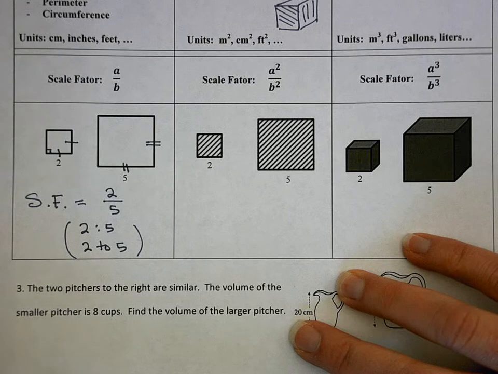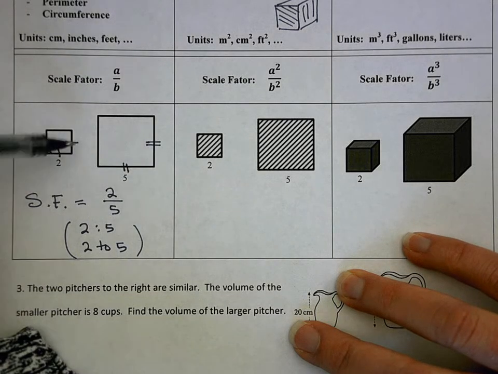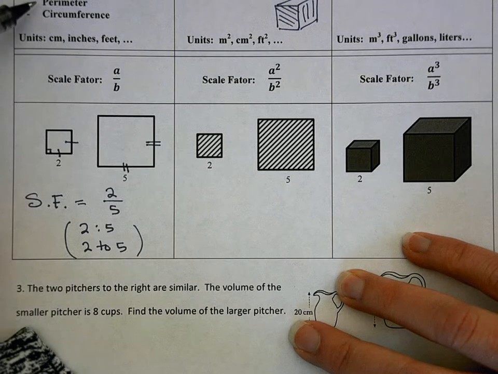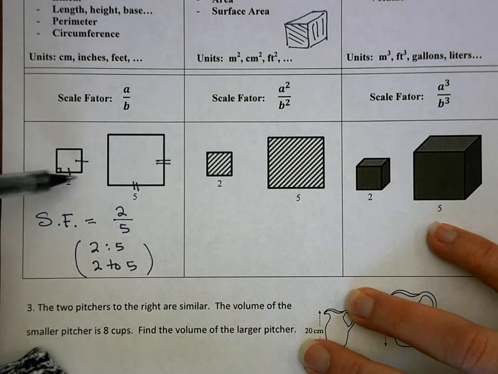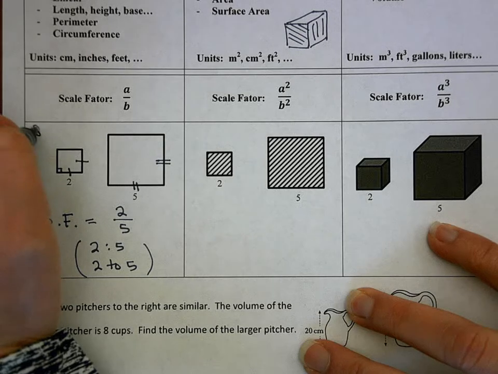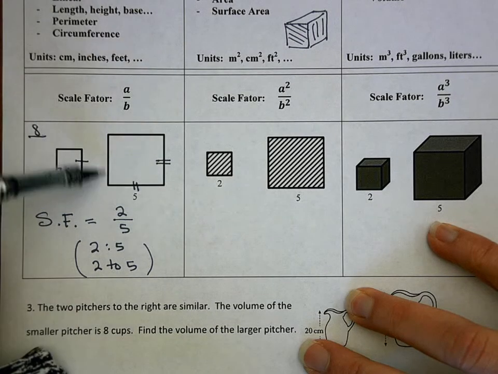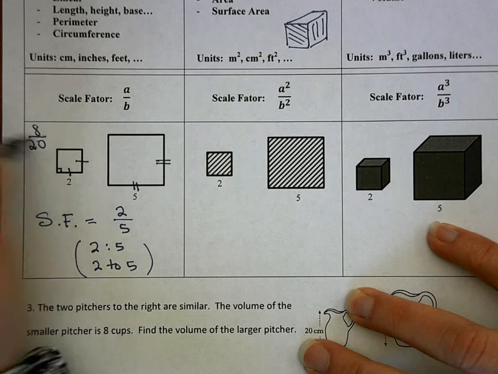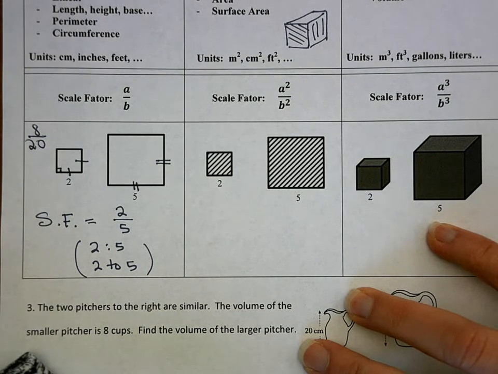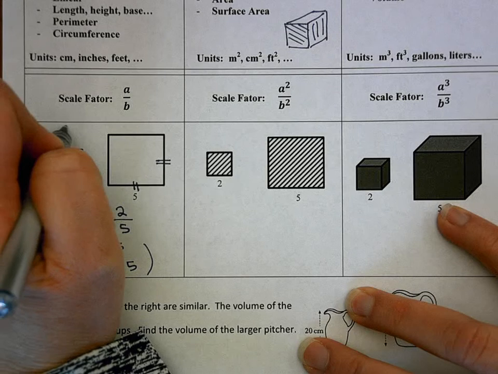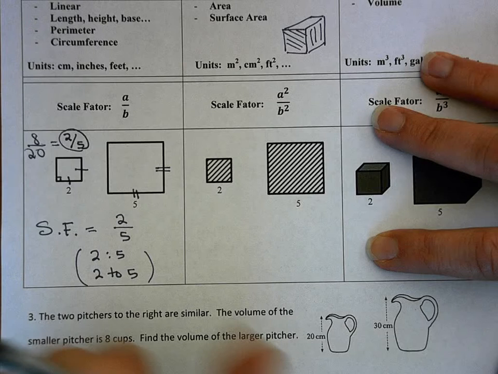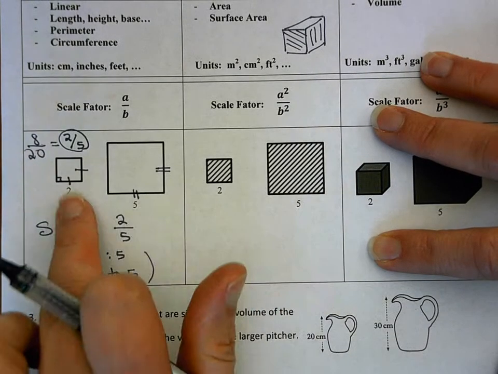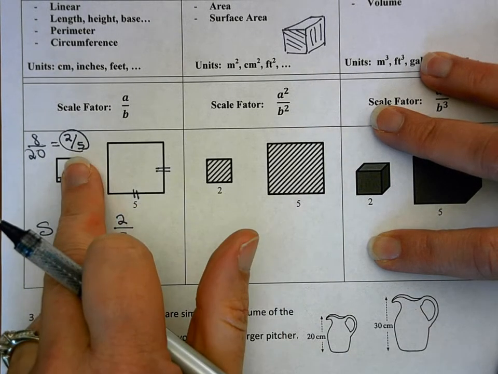So if I asked for, well, what is their height scale factor? It would also be 2 to 5. If I asked for the perimeter, right, the perimeter scale factor, it would also be 2 to 5. So even though the perimeter here is 8, right, because 4 sides around, and the perimeter here would be 5, 10, 15, 20, I could say, okay, the perimeter has a scale factor of 8 to 20, which is true, but if I divide the 4 out, I would get 2 to 5 again. So regardless of being perimeter, regardless of comparing their base or their height, because they are proportional, they would have the same scale factor of 2 to 5.